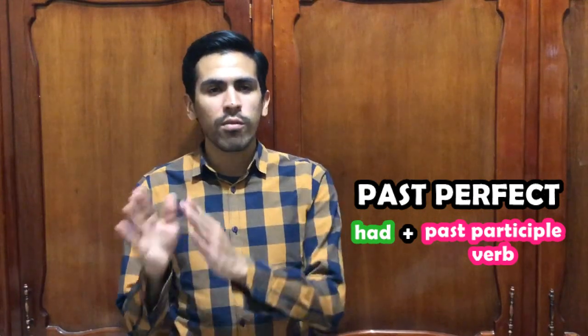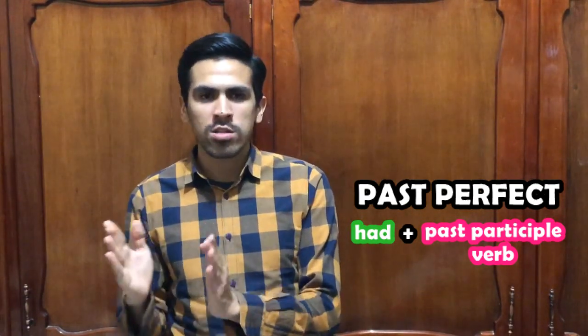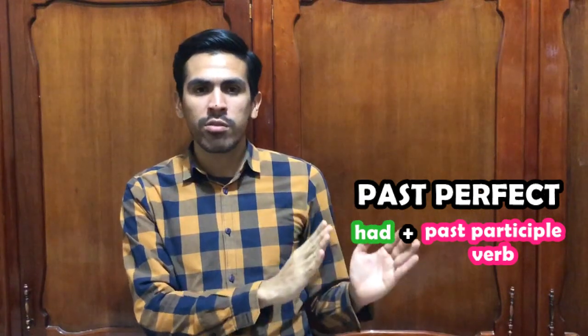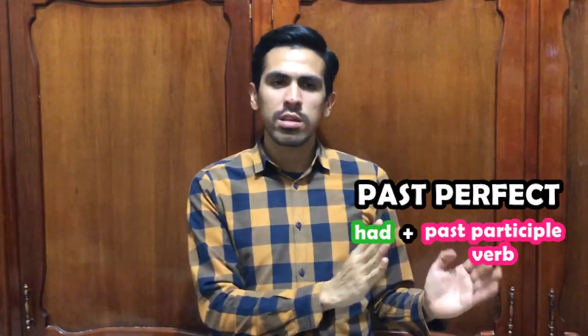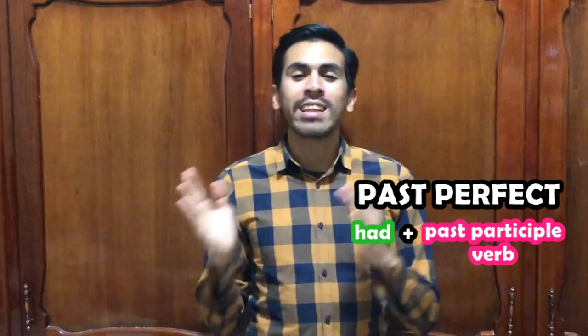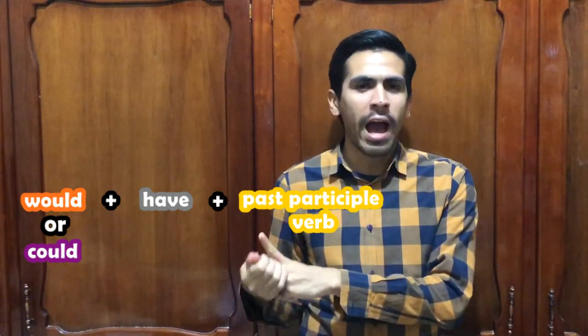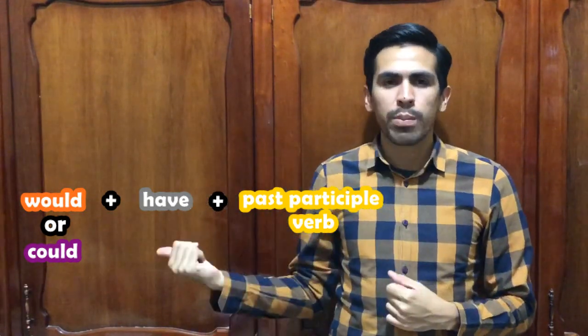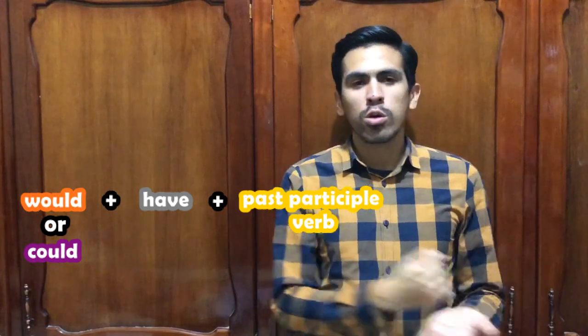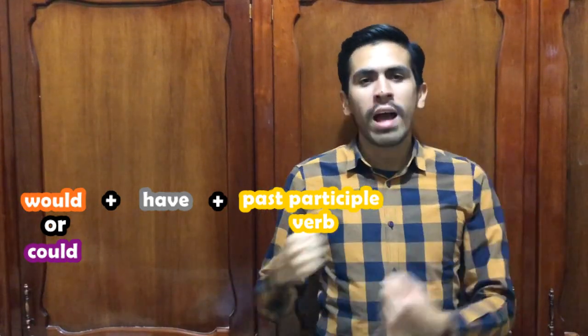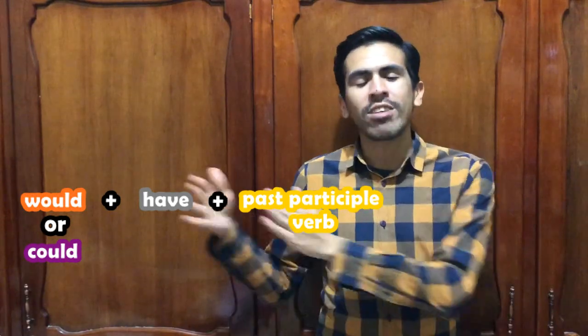Let's remember that for the past perfect, we need had, the verb had in past, that is our auxiliary, and a participle verb. For example, had worked, had lived, had lifted, or had visited. And on the other side, that means in the result clause, we are going to use would have or could have plus a participle, for example, could have worked, would have lived, could have eaten, or could have rested.